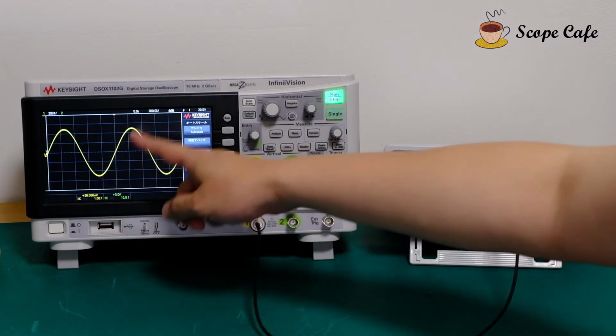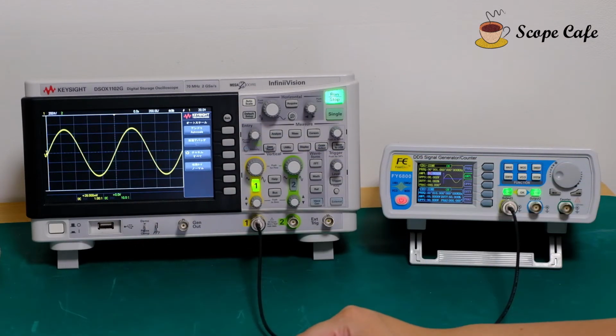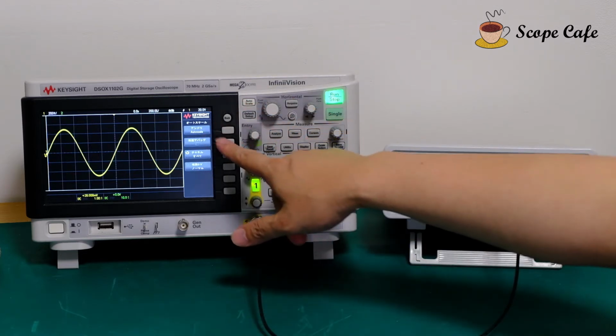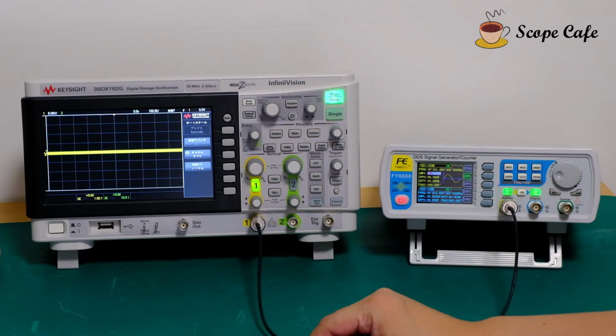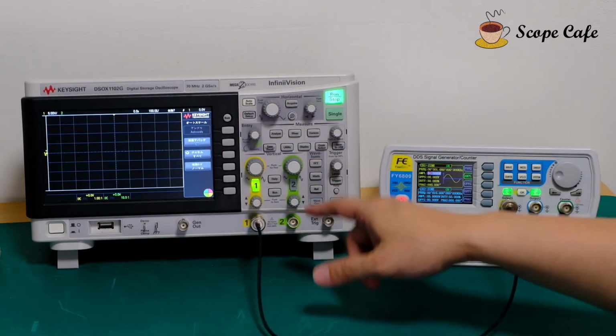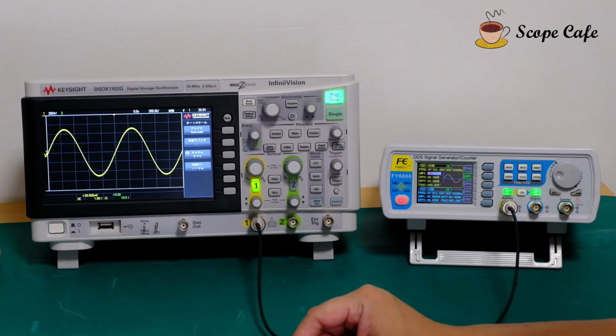It shows 2 periods. One thing I want to say: current oscilloscopes have an undo auto scale function. Press this button and you can see the previous screen, but currently we do not need to press it.